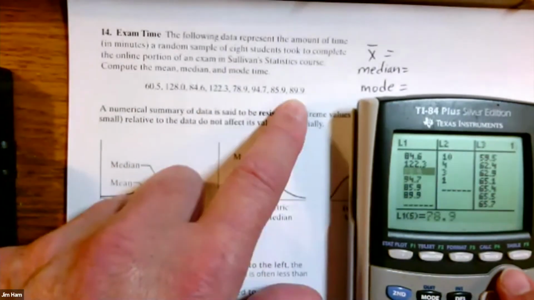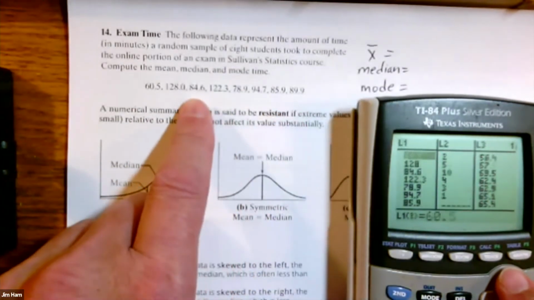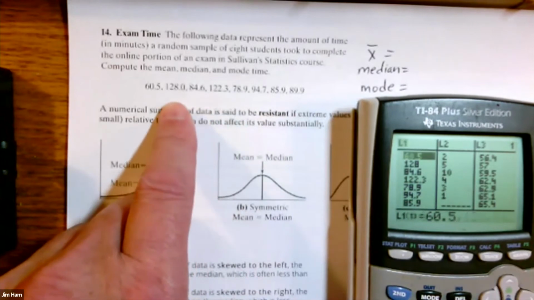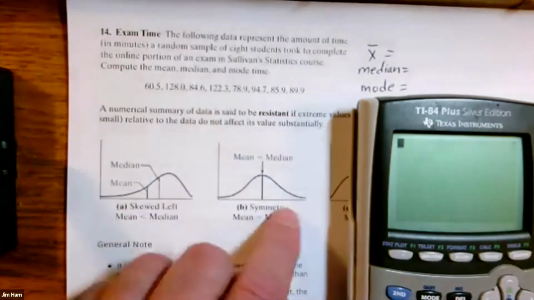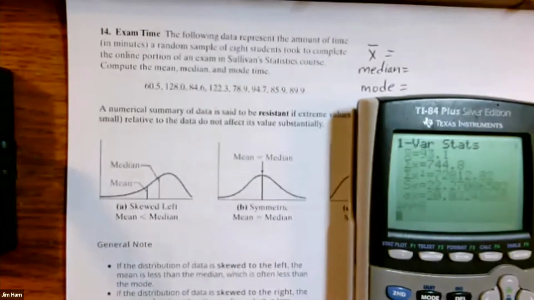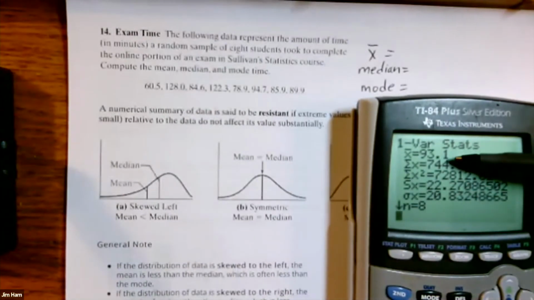Take a quick scroll through the list, make sure that all the data values are correct. 128. Quit, calculate the one variable statistics, and there's the mean. So most of the time that it takes you to do a problem like this is the time that it takes to enter in the data.